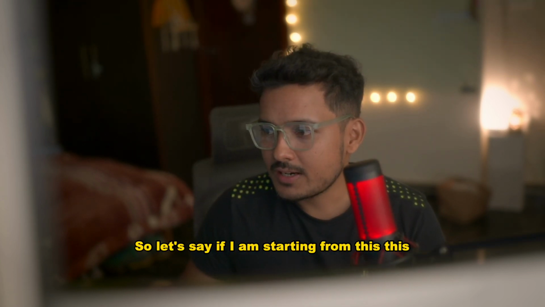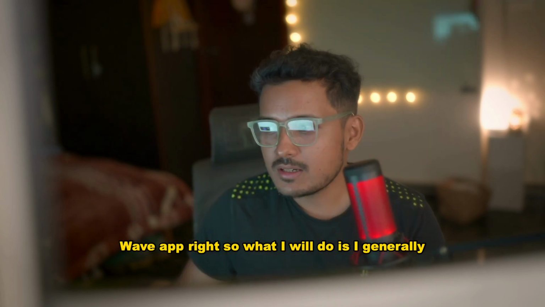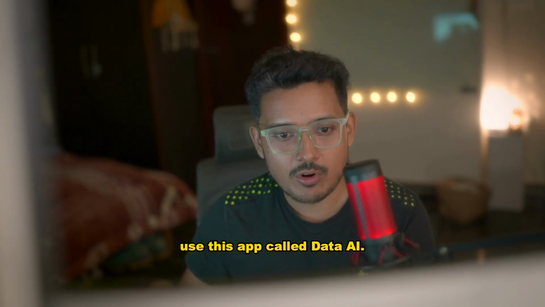keyword research works. So let's say I am starting from this Wave app, right? So what I'll do is I generally use this app called data.ai.